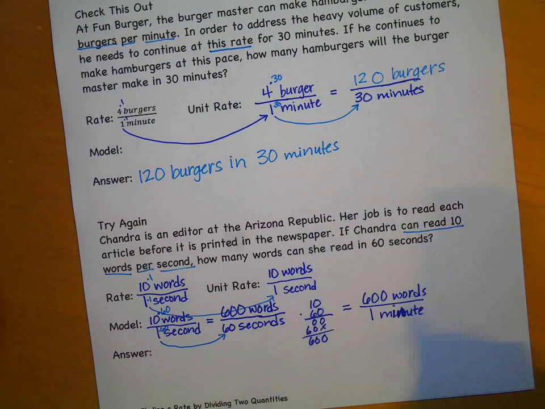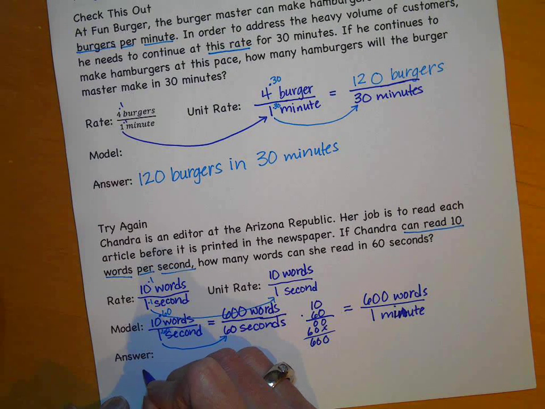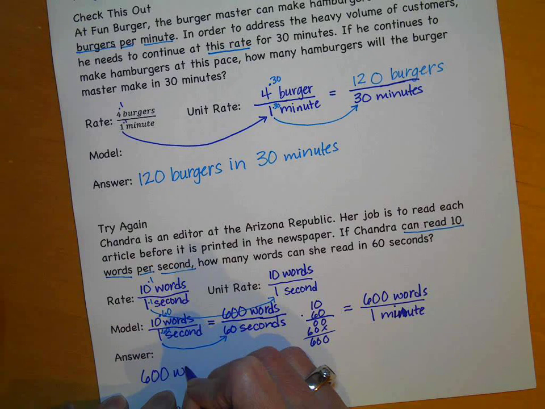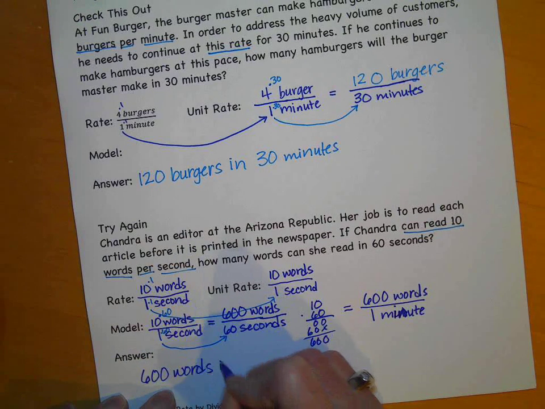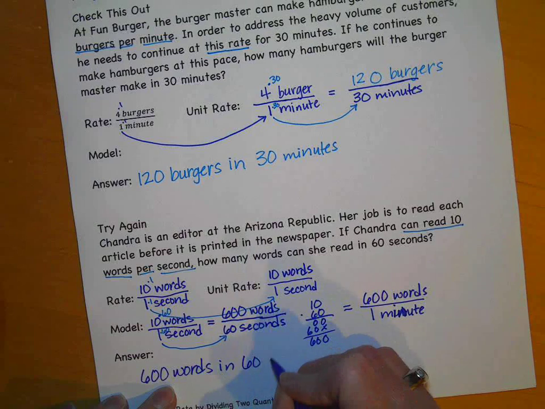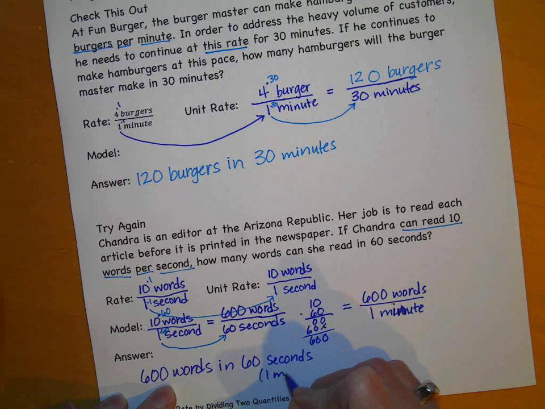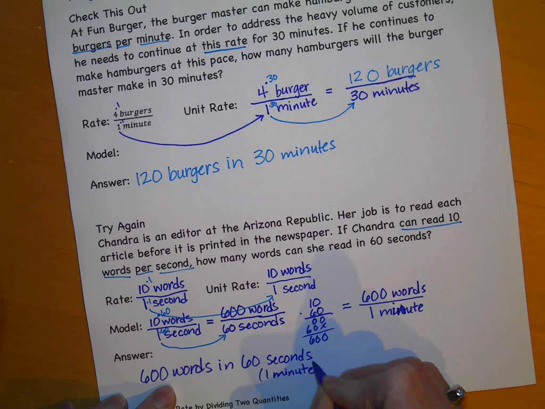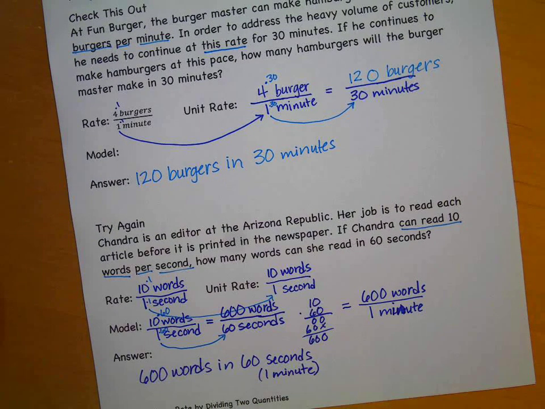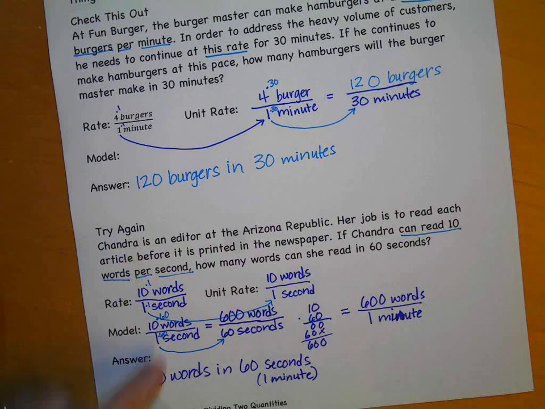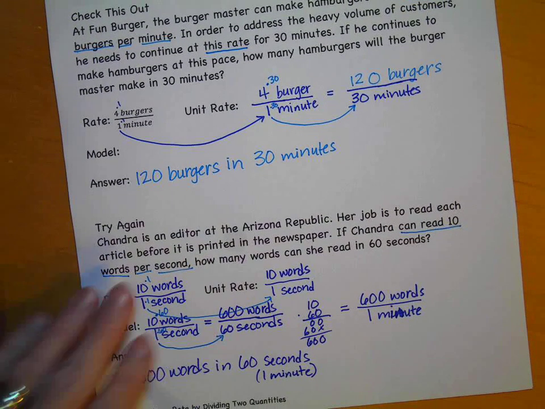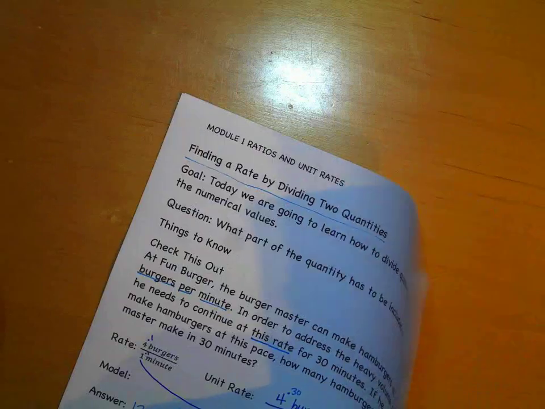So now let's go back to the question. How many words can she read in 60 seconds? Chandra can read 600 words in 60 seconds, which is the same thing as 1 minute. Okay, awesome. So this isn't so bad, is it? So it says today we are going to learn how to divide quantities focusing on the numerical values, which is what we did. All right, finding the rate by dividing two quantities. We're dividing two quantities to come up with the rate.